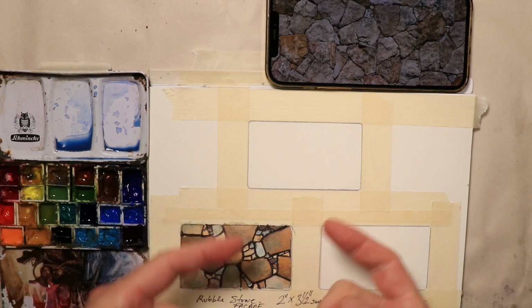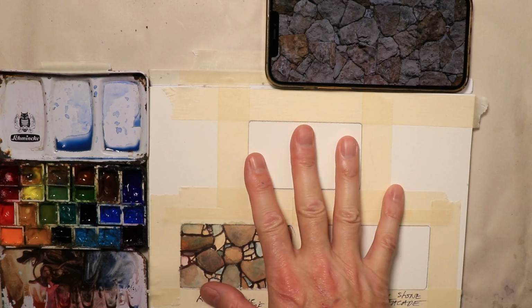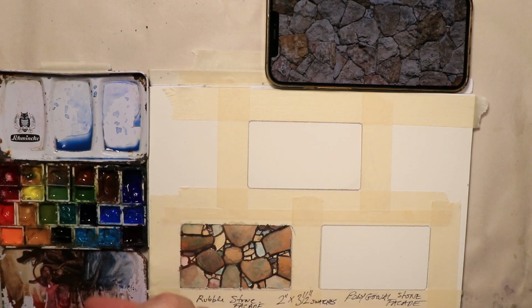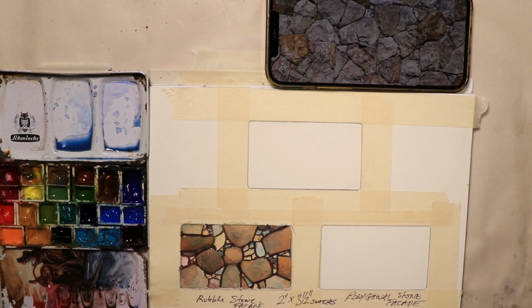Here you've tried it, you've done it once, you've got it, you save your compositions here, and this way when you go in to do it, you're 100% ahead of the game. You've got everything planned out ahead of time. All right, let's come right back. We'll start on our polygonal stone facade material.